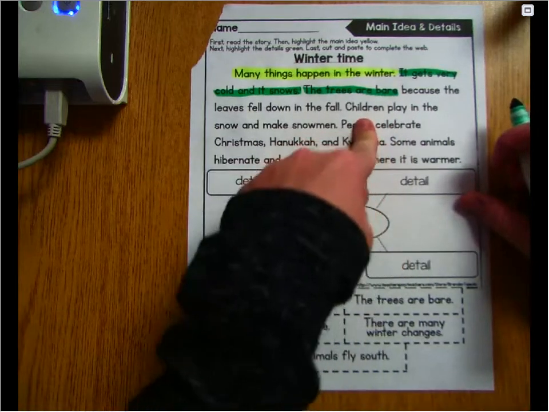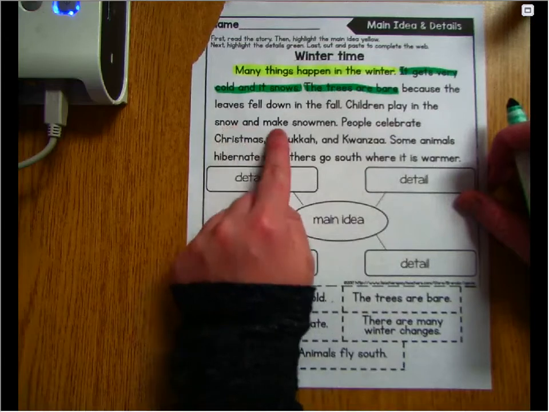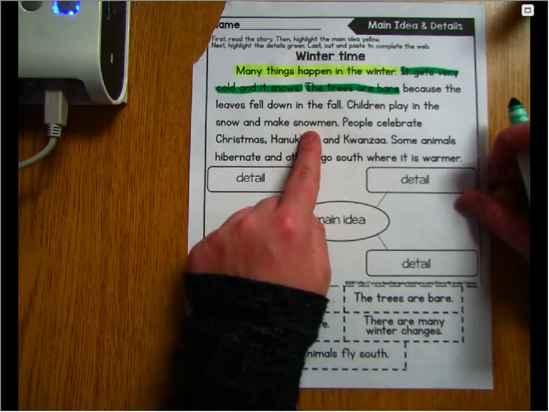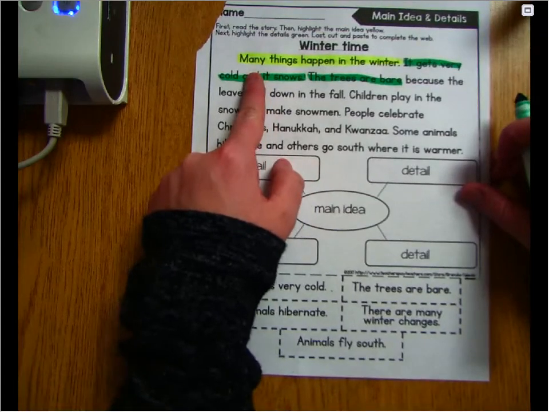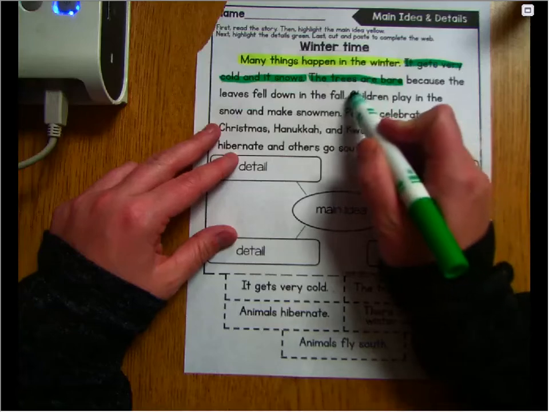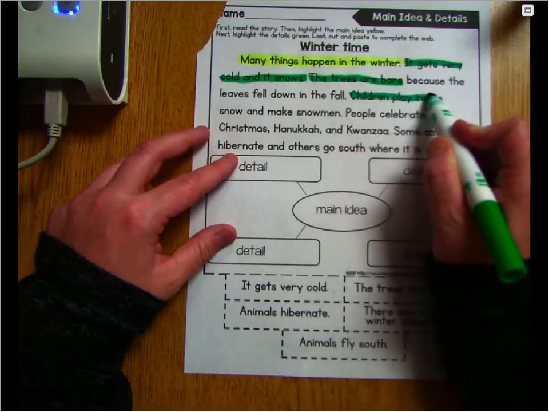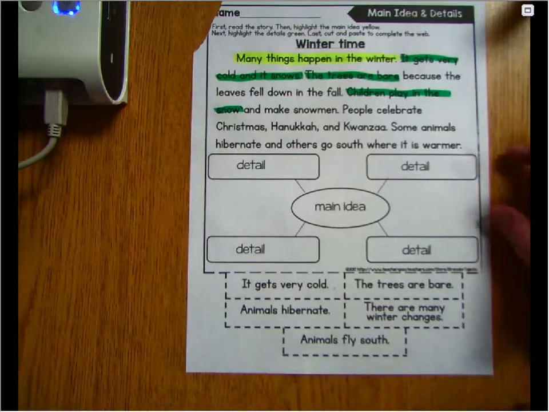My next sentence says, children play in the snow and make snowmen. Well, does that sound like something that happens in the winter? I think so. I think we could highlight children play in the snow because it snows in the wintertime.